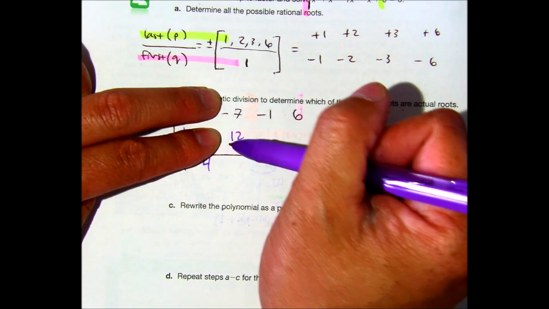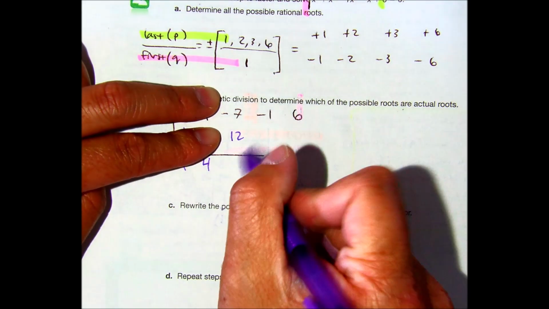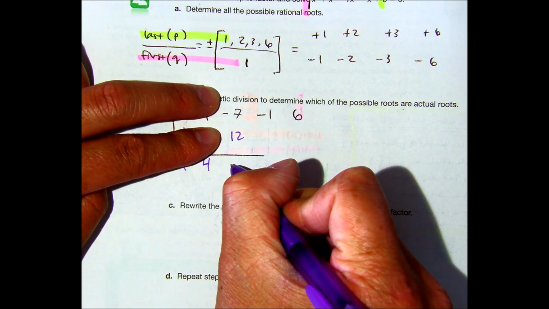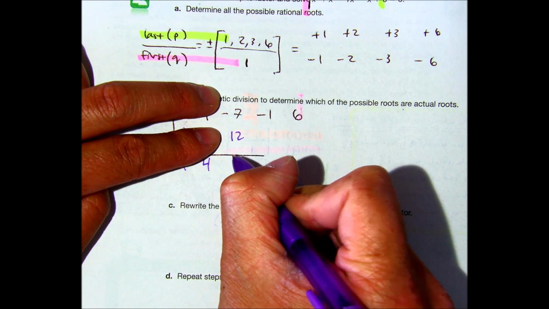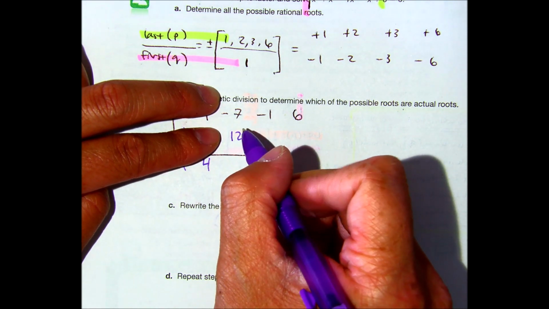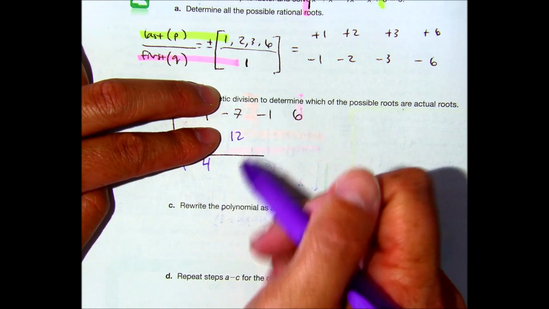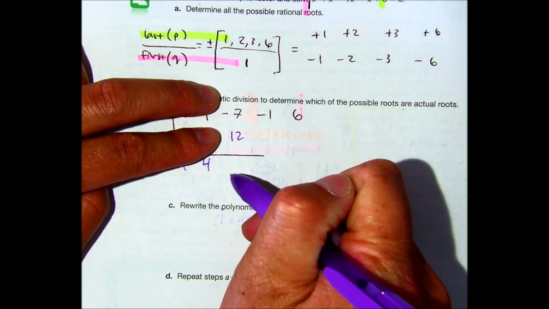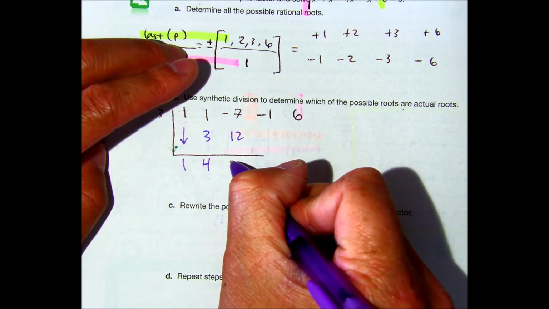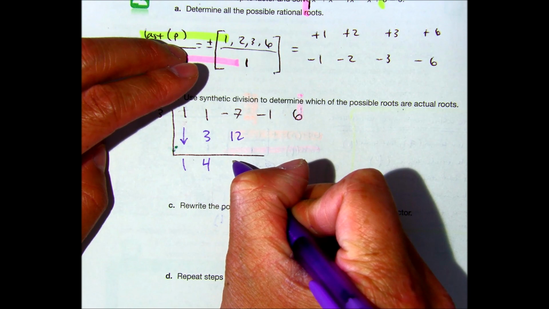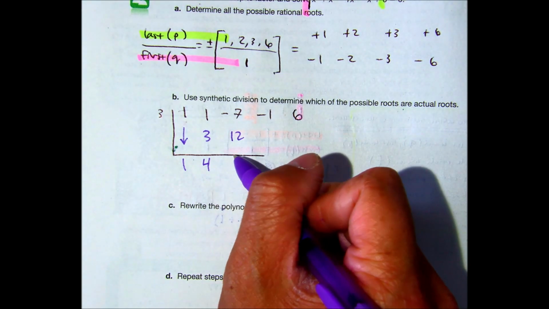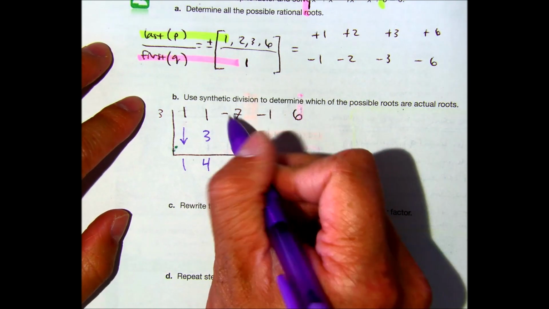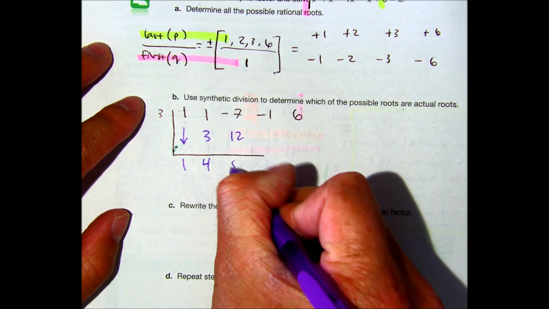You can also think of it as 12 minus 7. So negative 7 plus 12 is 5.